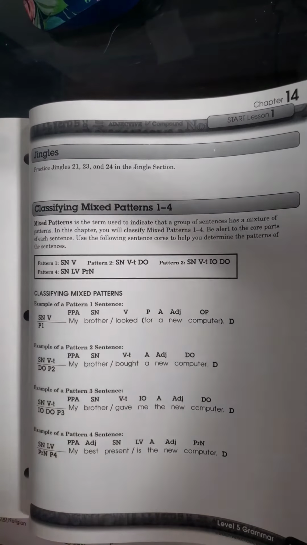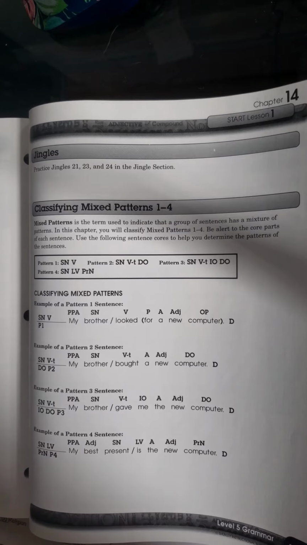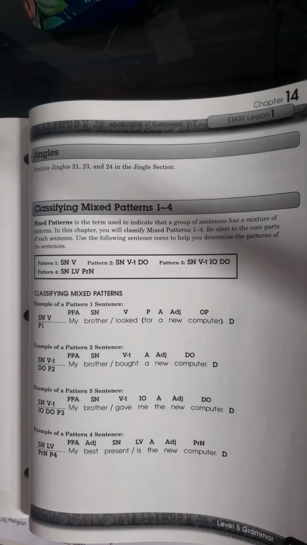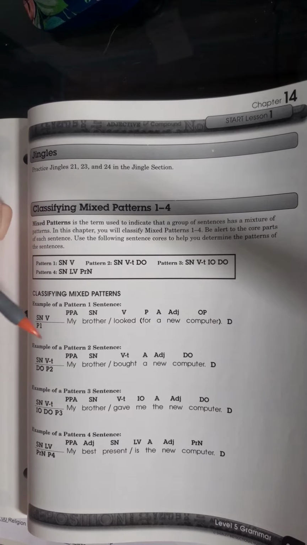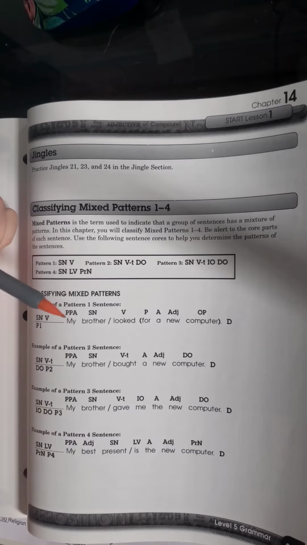Alright guys, today we're going to be working on our new chapter in Shurley. We're on page 267. This time we're doing mixed patterns, 1 through 4. So before we get started, let's just review what all of the patterns are. This just gives us some examples of patterns.